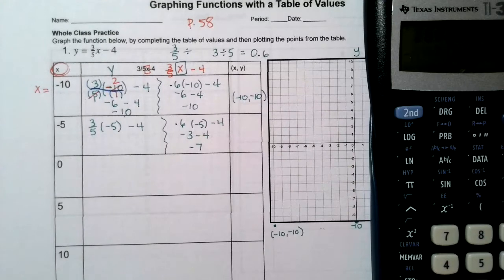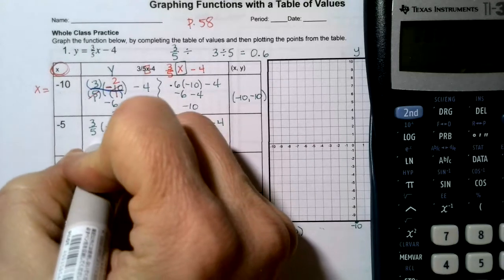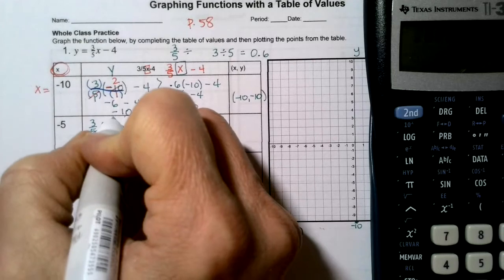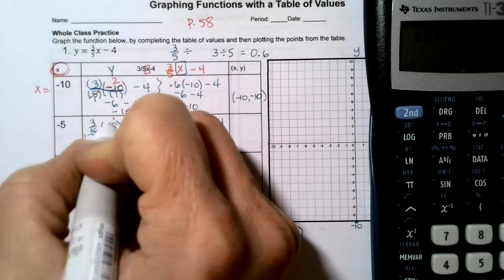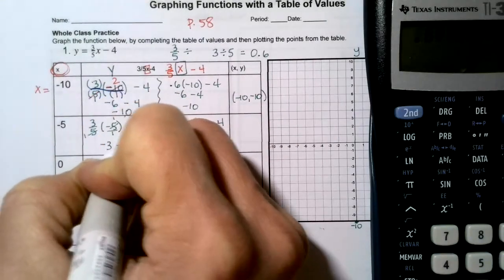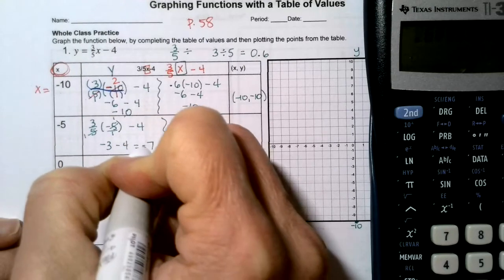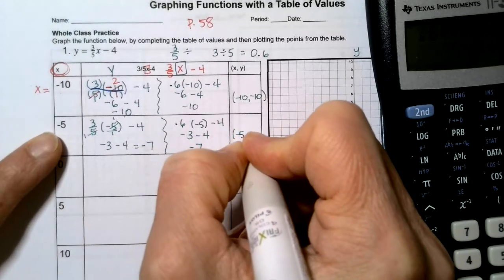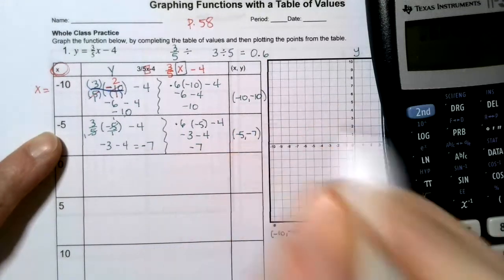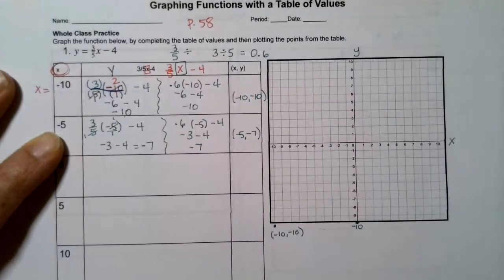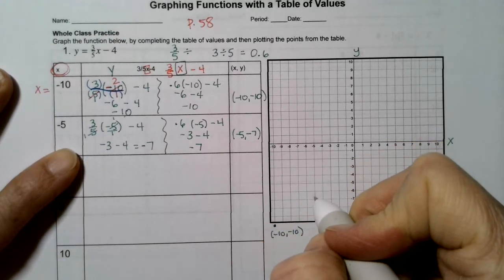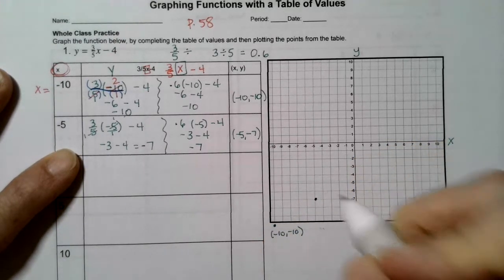It is the same process if I'm thinking about this as a fraction. I just would put a little 1 here and show that my 5s cancel out with each other. So 3 times negative 1 is negative 3 minus 4 still equals negative 7. So my ordered pair, when x is negative 5, my y is negative 7. Looking at where that is on the graph, that's left 5, down 7, which is right there.